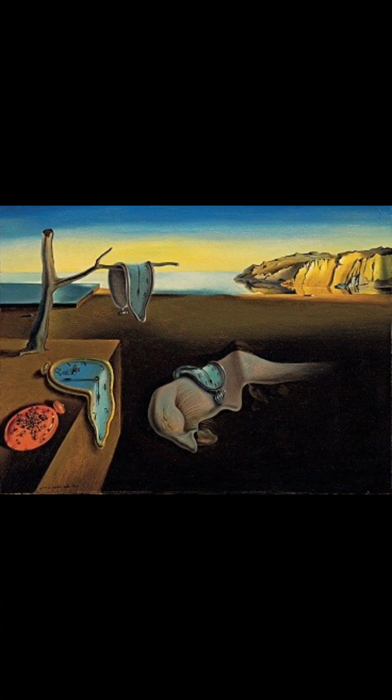Surrealism, 1920s France, inspired by Freud's ideas about dreams. Salvador Dali said, let's explore the subconscious where anything goes. The Persistence of Memory has melting clocks draped over rocks. It's weird, but it makes sense. Time feels wobbly and strange in dreams, right?